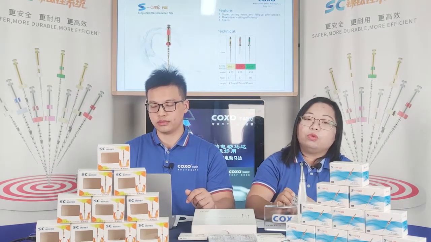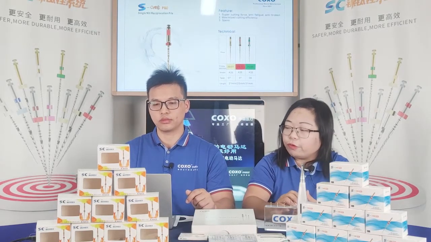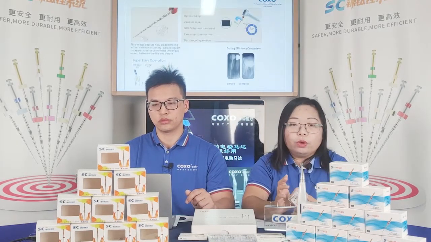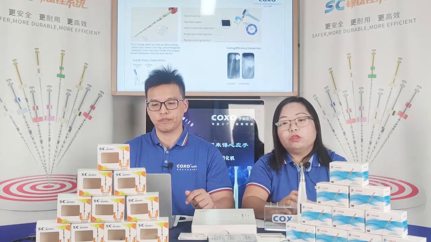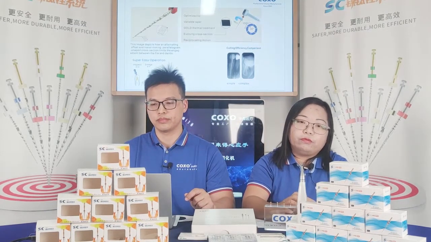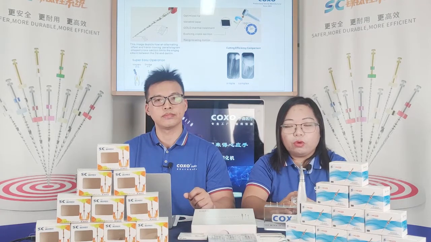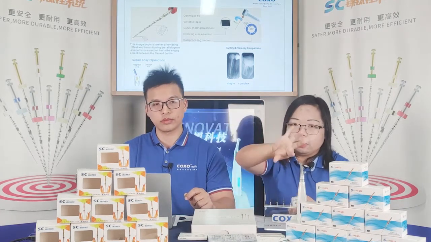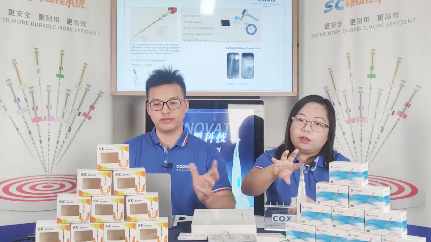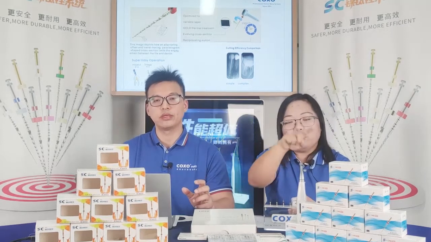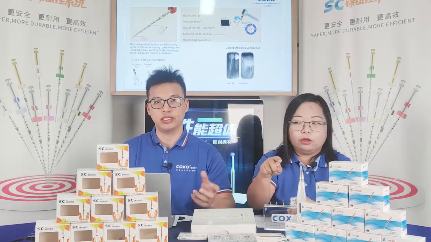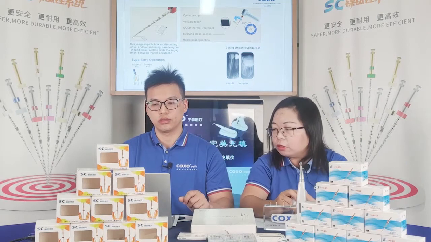So these are 2 models of the single file, the reciproc file. The difference is one can be used for reciproc, 150 go and 30 back, this way. The other can also work for 360 degree. Which model is that?